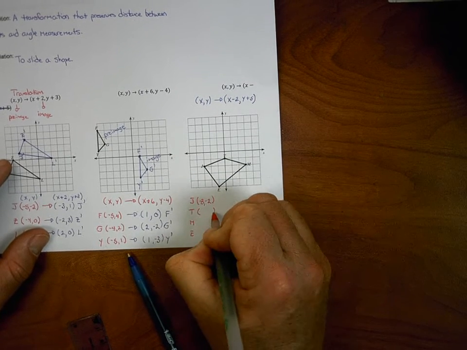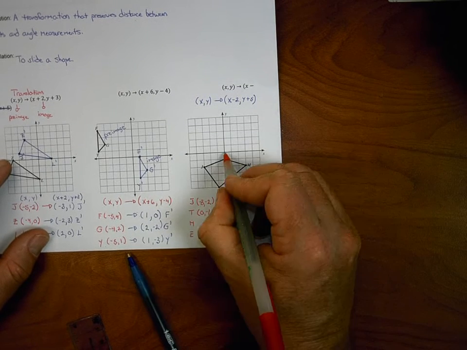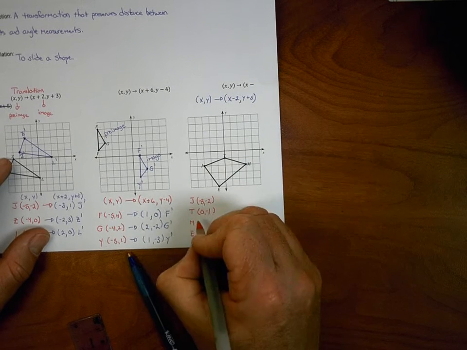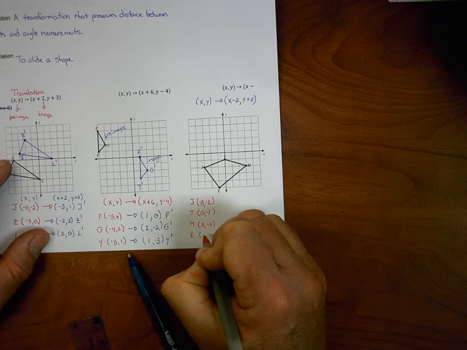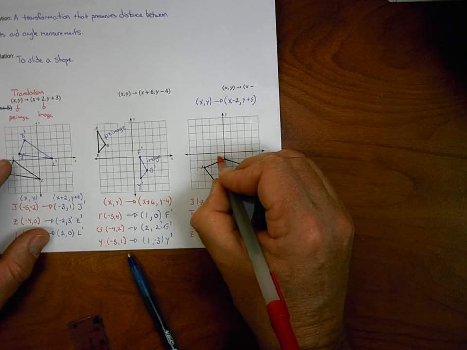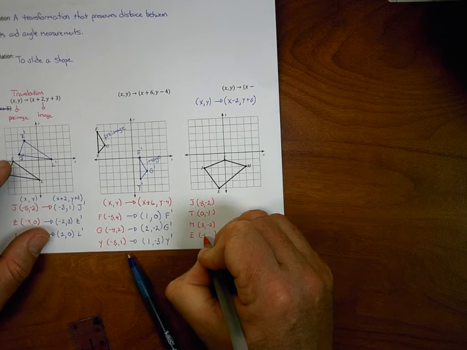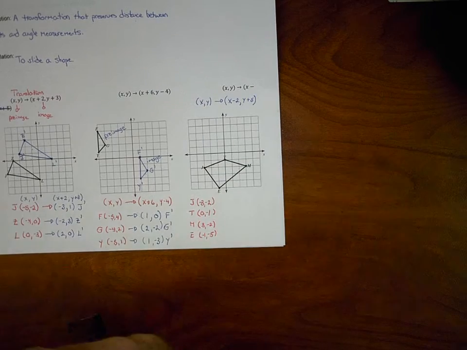T has an ordered pair of 0, -1. M has an ordered pair of +1, +2, +3, -2. So M would be 3, -2, and then E has coordinates of -1, then down 1, 2, 3, 4, 5. So -1 and -5. Okay, so we're going to use our mapping rule.